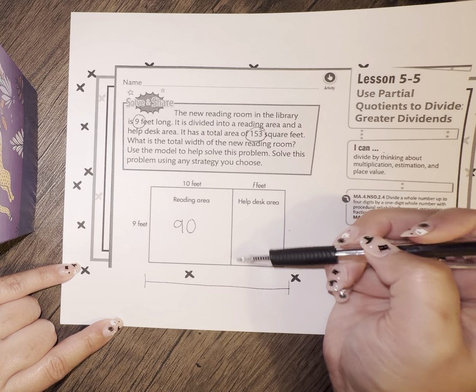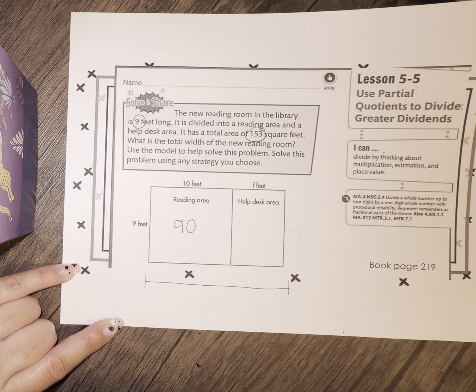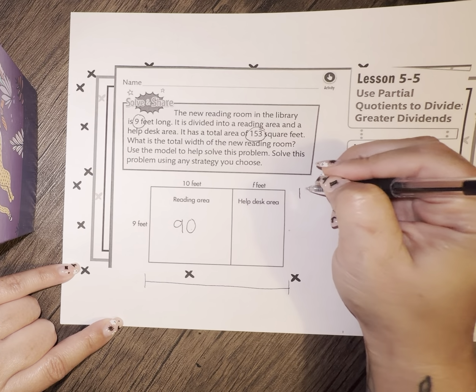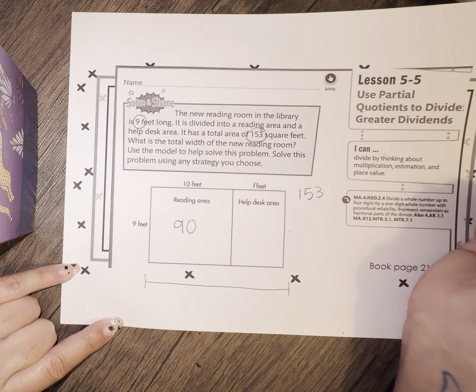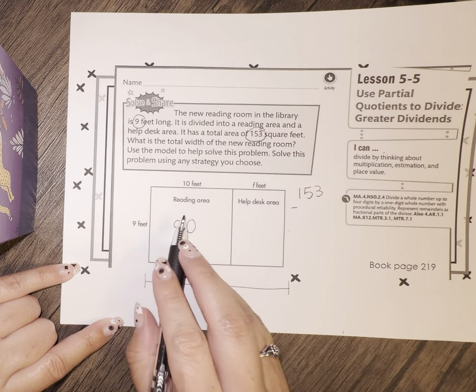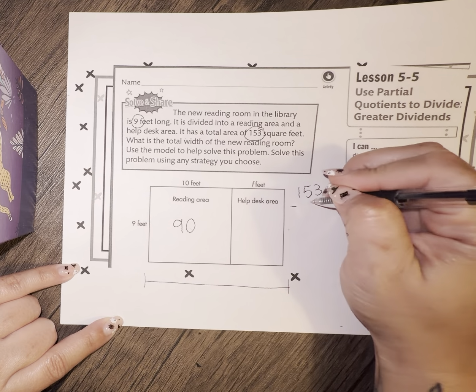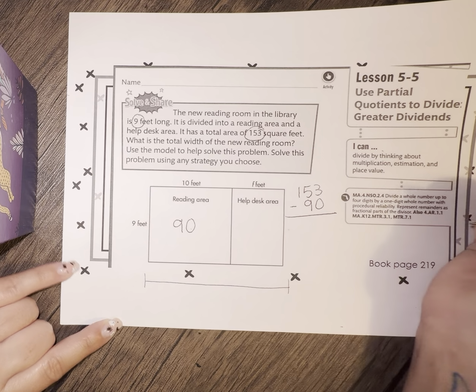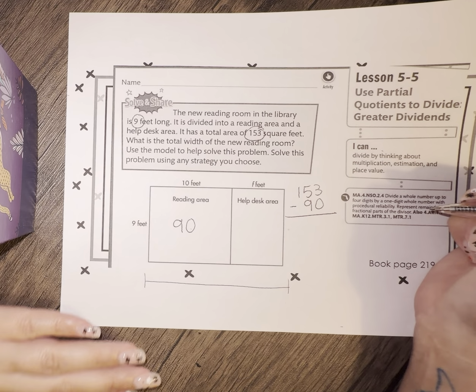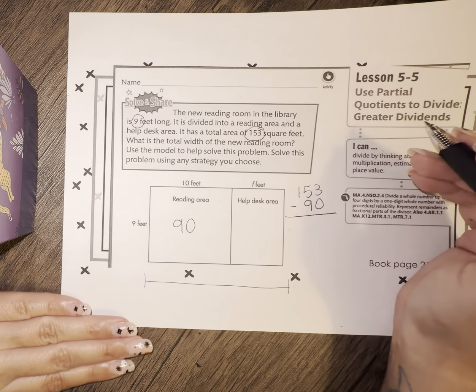Now, they split it up and we just found the reading area. So I can take my total area of 153 and subtract my reading area to figure out what's left for my help desk area. So we're going to set that up on the side. Remember, if I'm going too fast for you, don't forget to pause.